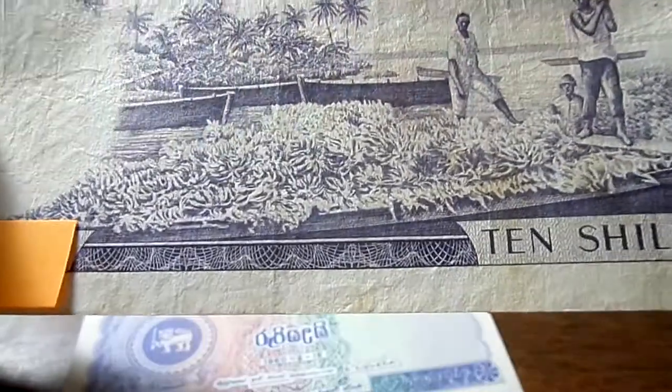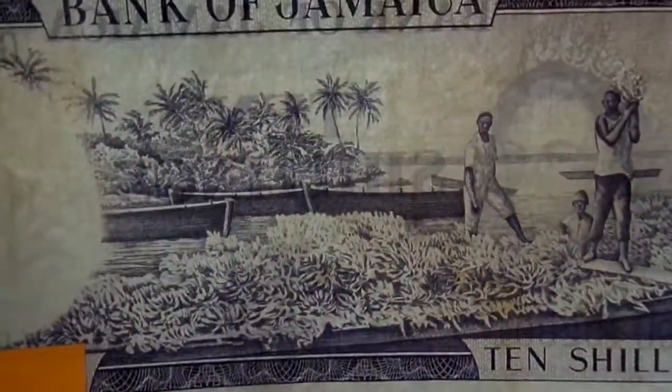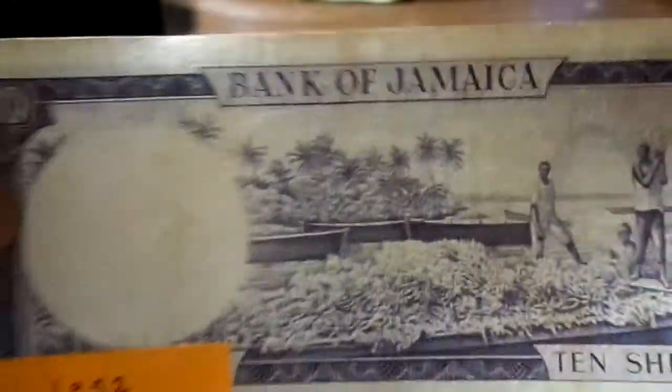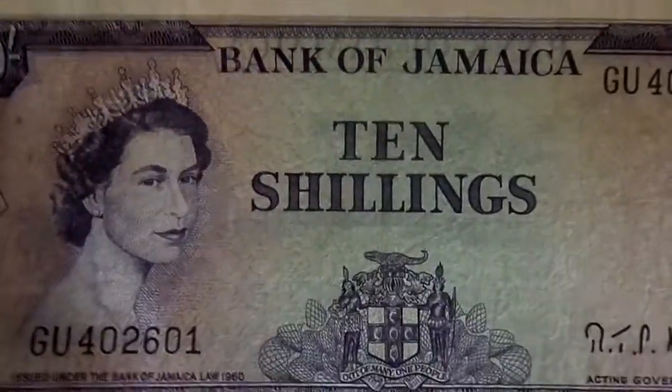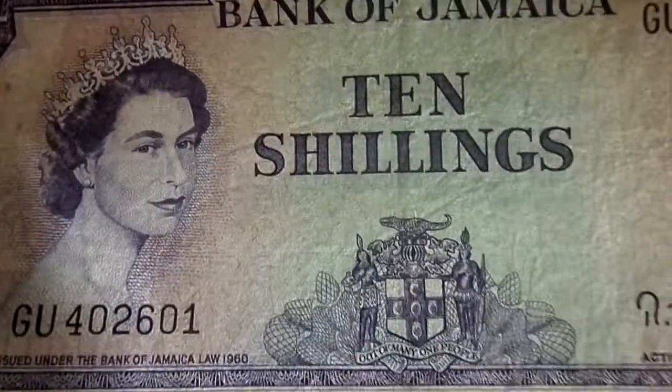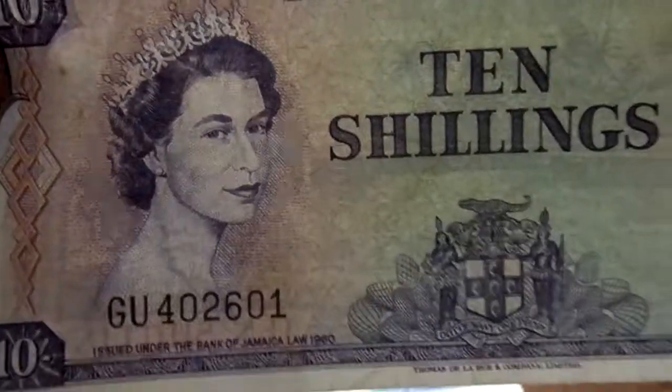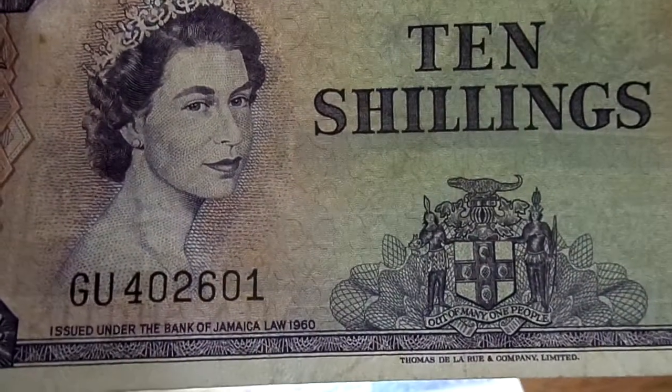I just left it for my identification, and these are the banana farmers from Jamaica, the Bank of Jamaica. Pretty crisp and a neat note. I think I got it for about 42 bucks in the fall of 2014. Very crisp and very nice.